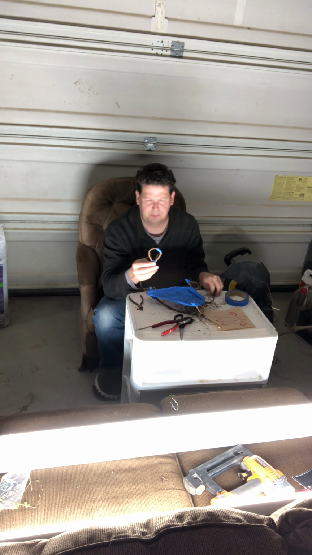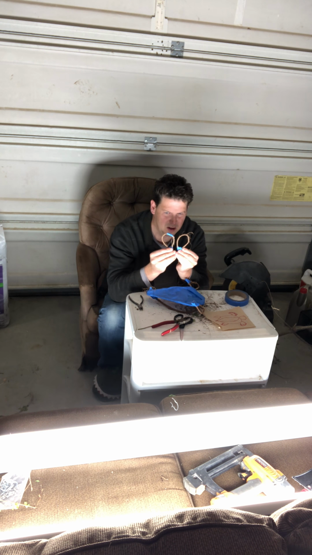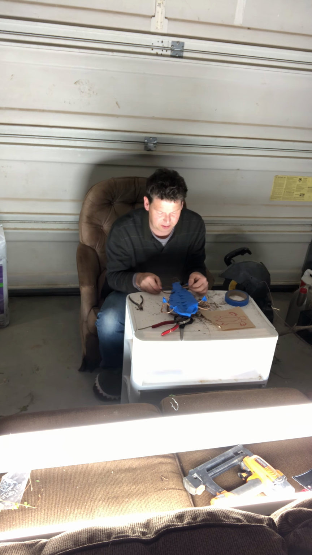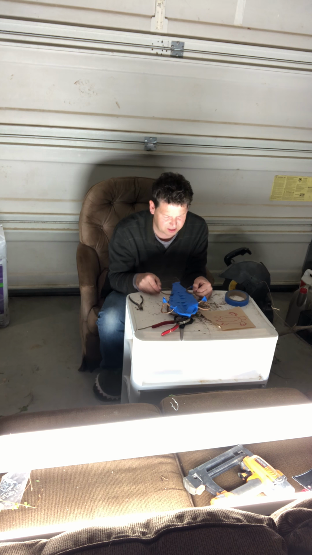Nice. Okay, so I have this one, I have that one. Pretty similar size. One's a little bit bigger than the other, not by much. Now, I'm going to tape this to this side, tape that to the other side.